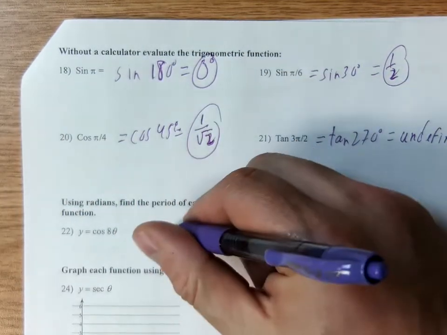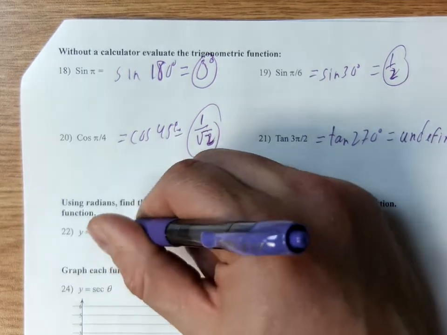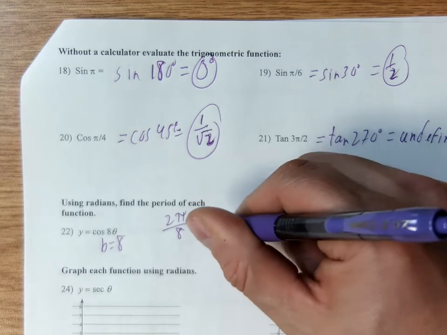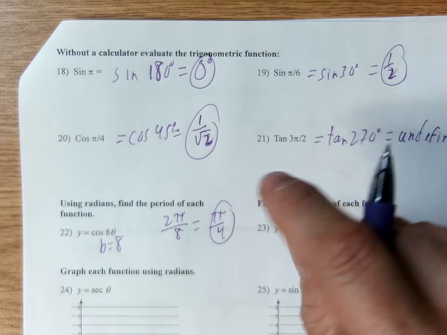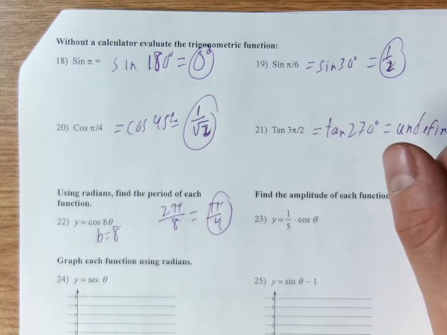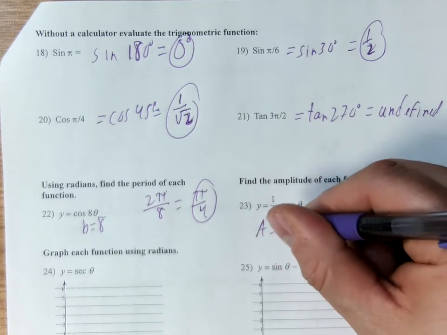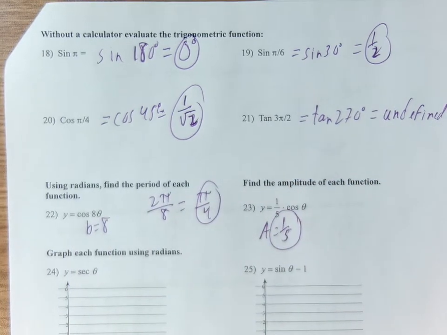Alright, so find the period. Period is 2 pi divided by b. B here is 8. 2 pi divided by 8, pi over 4. I do want the fractional version here, not the decimal version, because periods for functions should not be decimal versions. Amplitude, A here is a fifth. Those two are pretty quick questions. They're just about the graphs we've been doing.